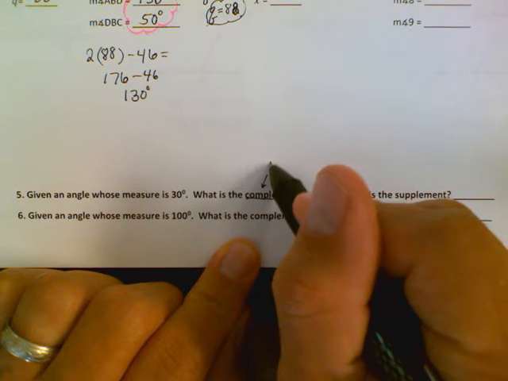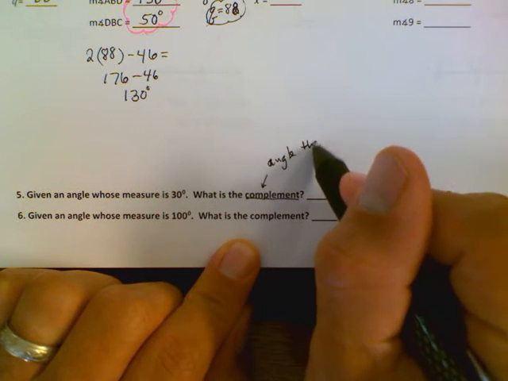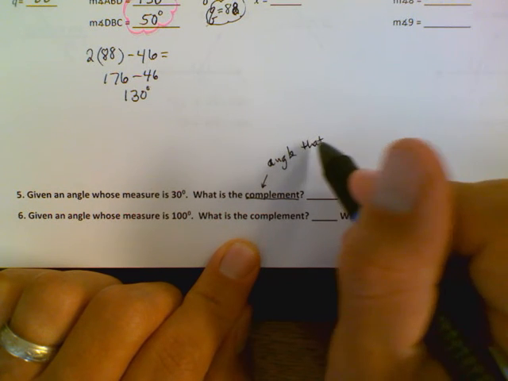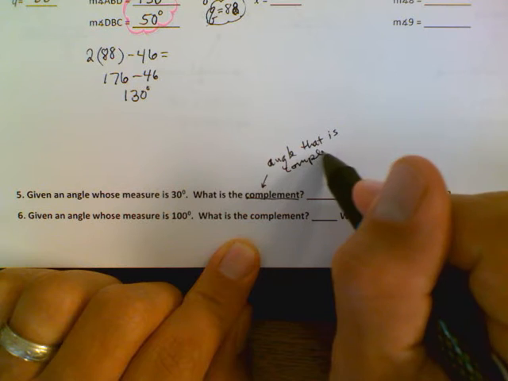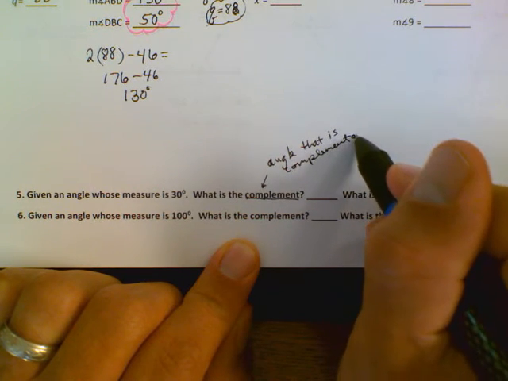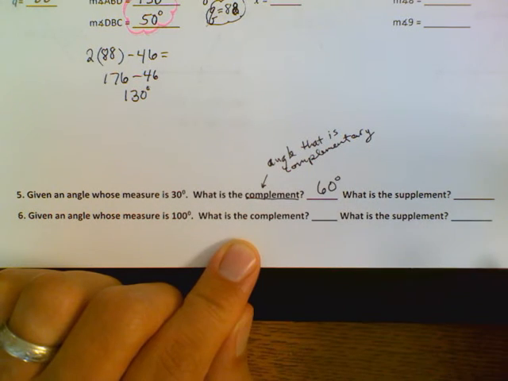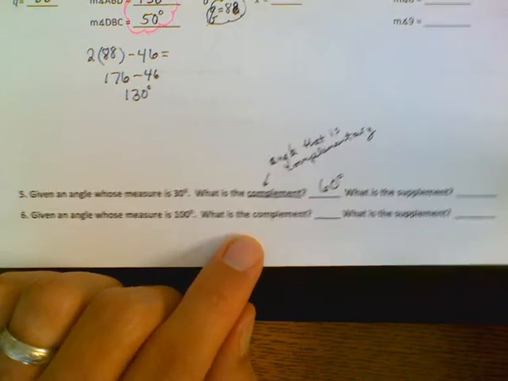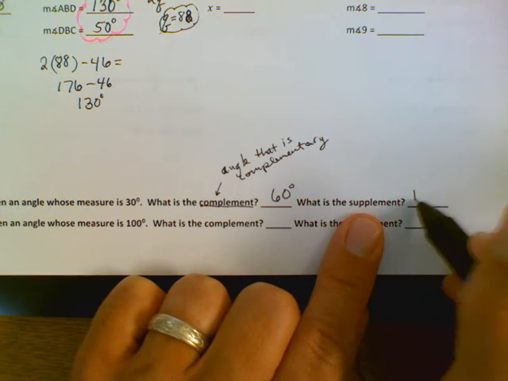I'm saying what is the angle, or angle measure, that is complementary. So for complementary, I would say 60 degrees, right? Yes. What about supplement? A supplement of 30. 150. 150.